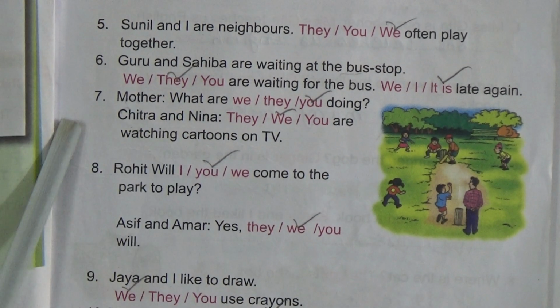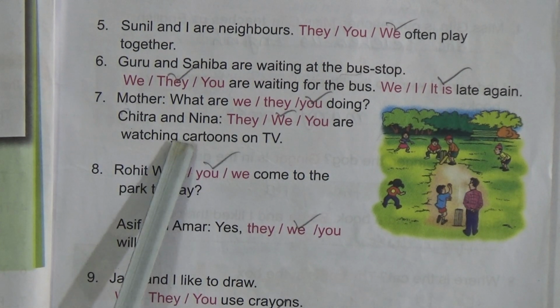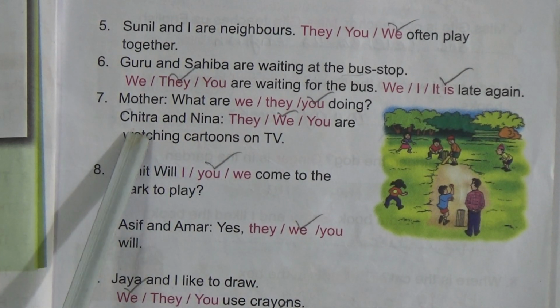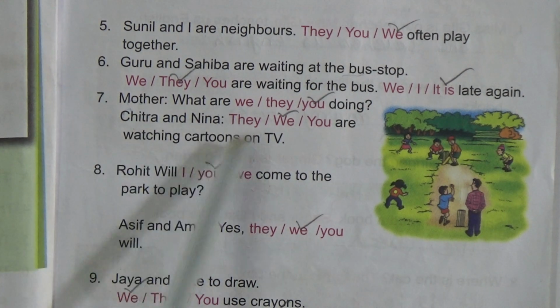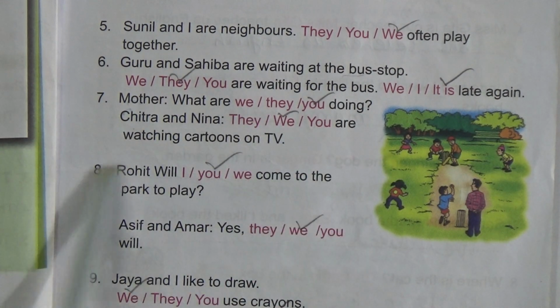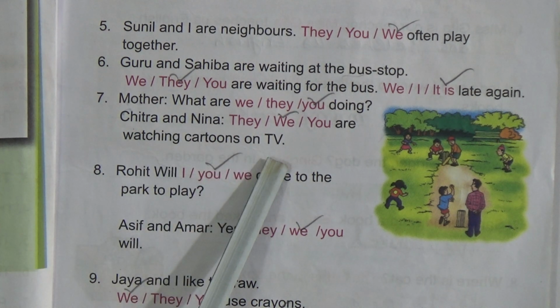Then look, Chitra and Naina. Here we can find two girls talking. Chitra and Naina, they or we or you are watching cartoons on TV.